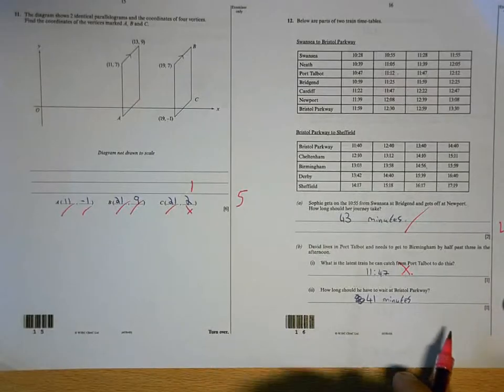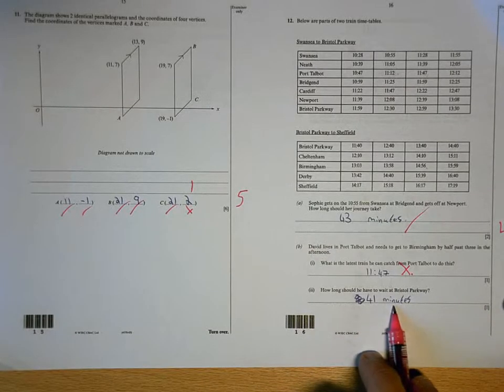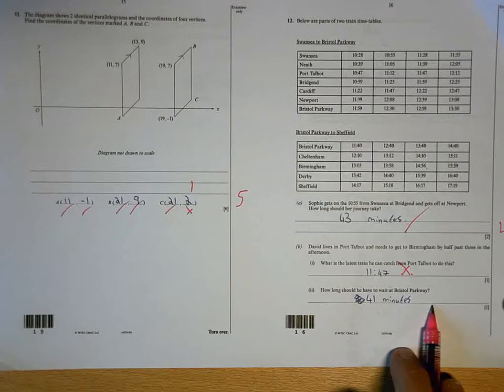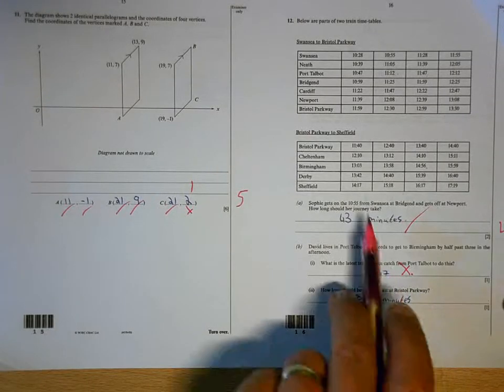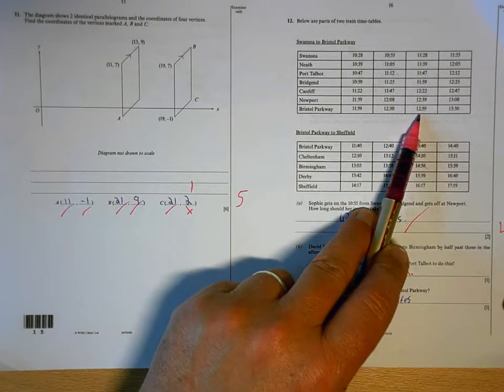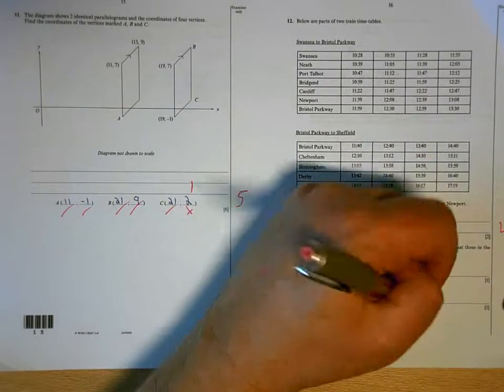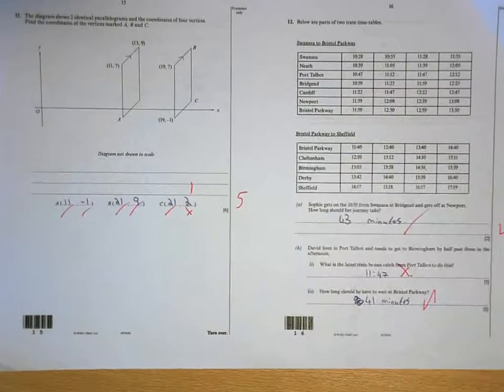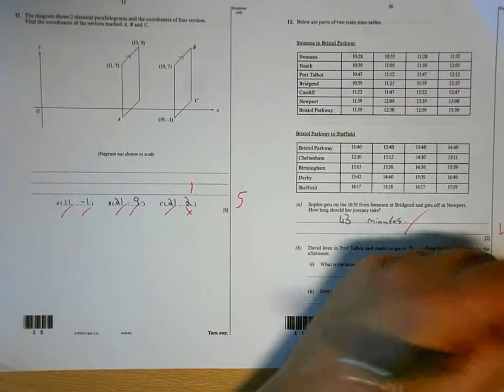And then if he's on your train, which is the 11:47, then he would have to wait 41 minutes. So for your answer, that is correct.